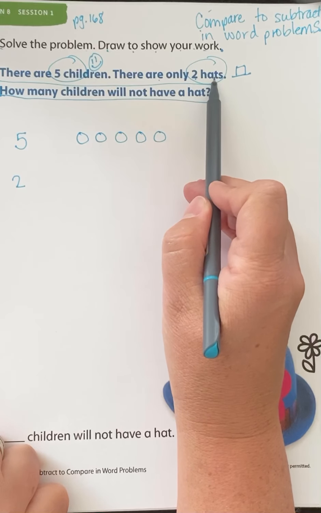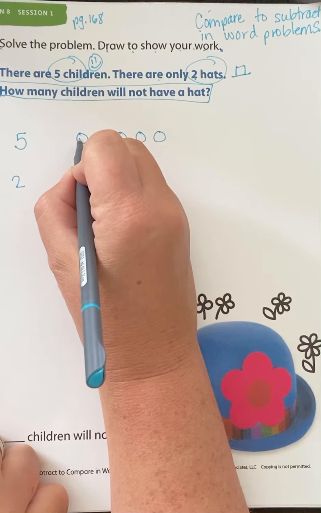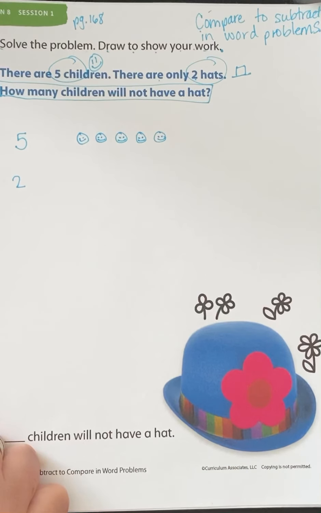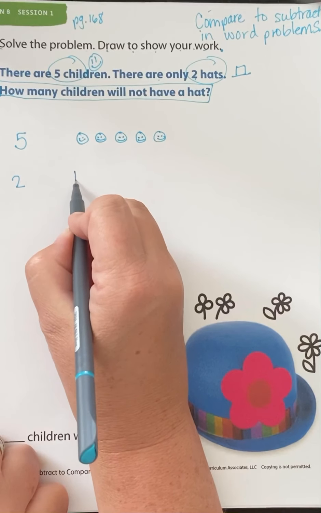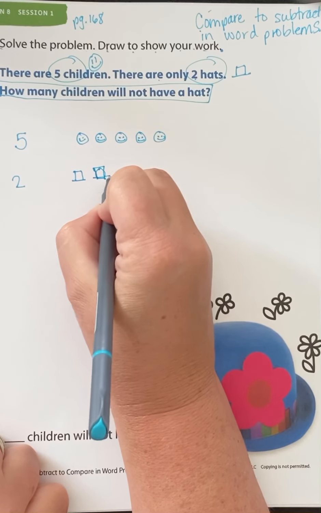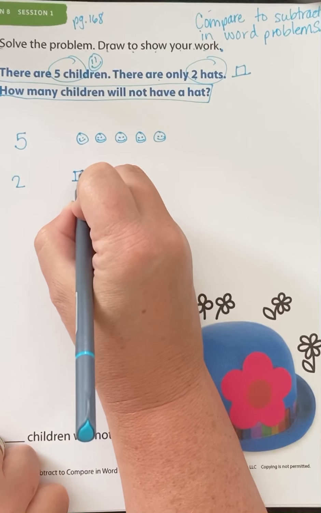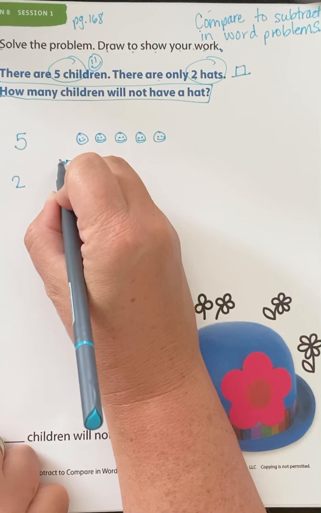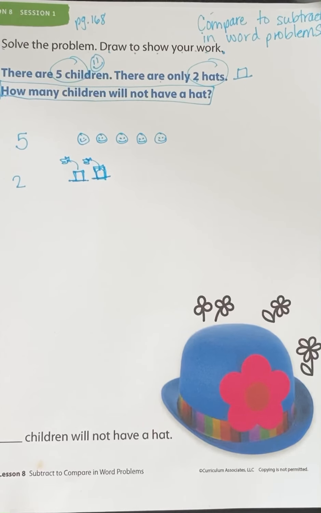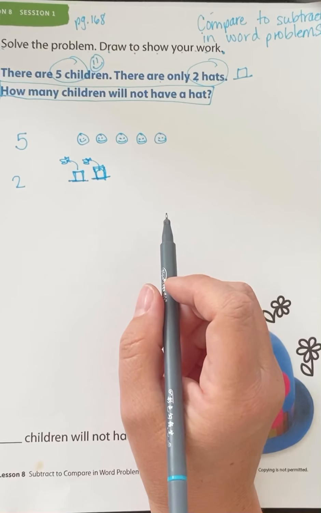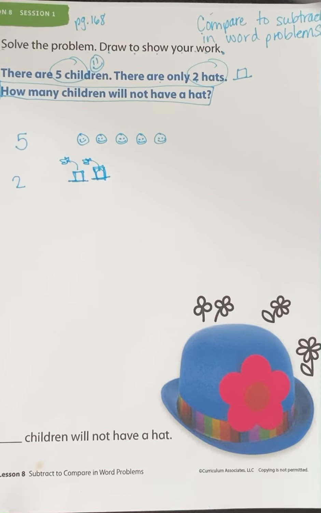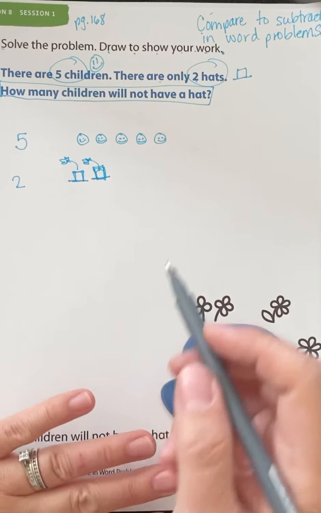There are only 2 hats. So I'm going to put faces on these. Okay, there's only 2 hats. I'm going to draw 2 hats. And draw a flower coming out of the hat, just like they have a flower down here. So now I'm going to compare them, right? Because we're comparing to see who is not going to have a hat. So let's do this together. Let's connect our people to our hats.